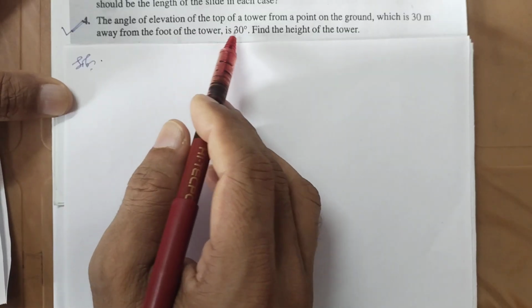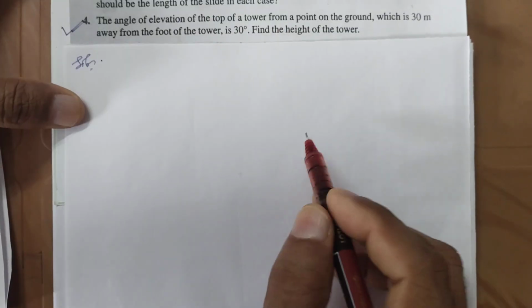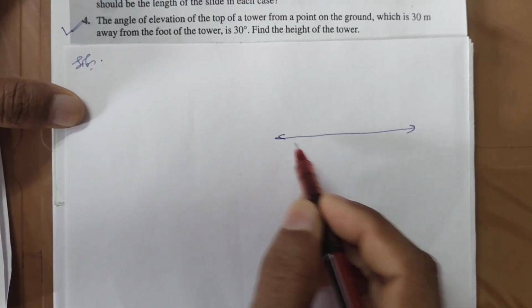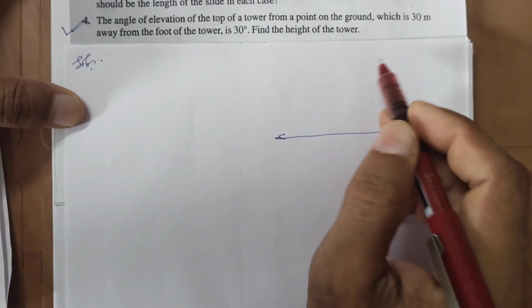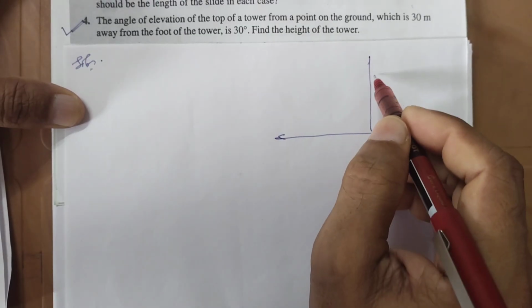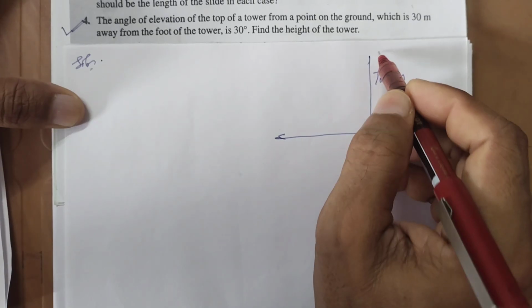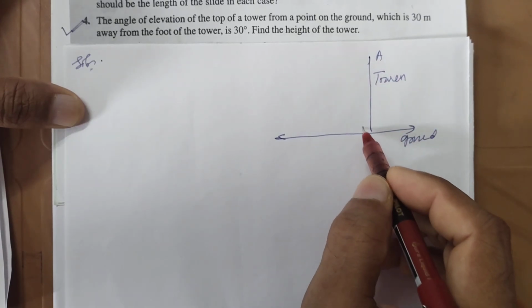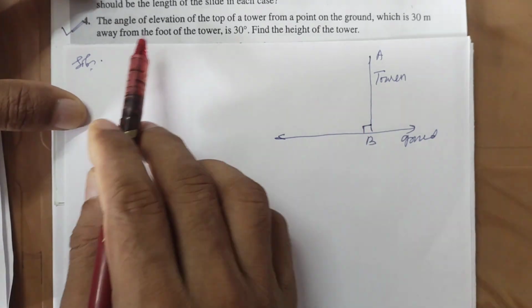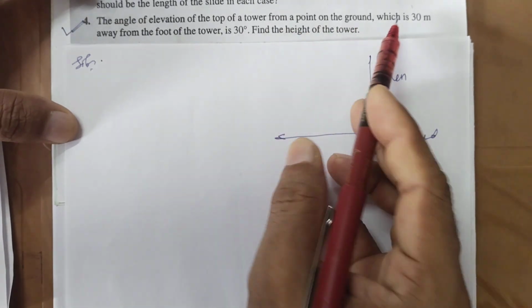The angle of elevation of the top of a tower on the ground. First you draw the ground level and a tower. You can mark it AB, a vertical tower at 90 degree. The angle of elevation of the top of a tower from a point on the ground.